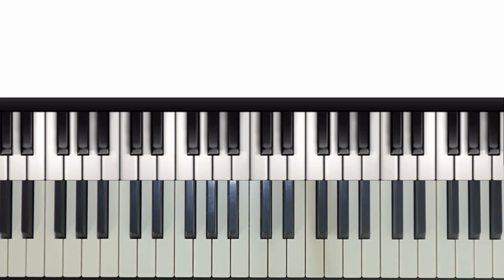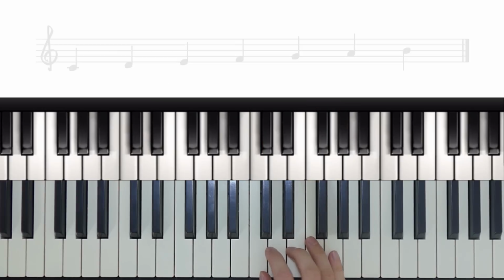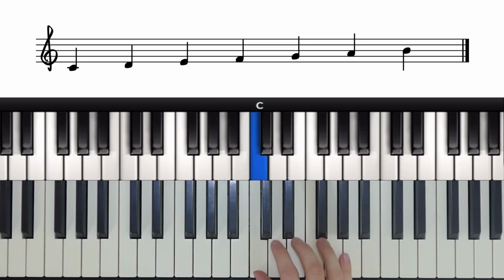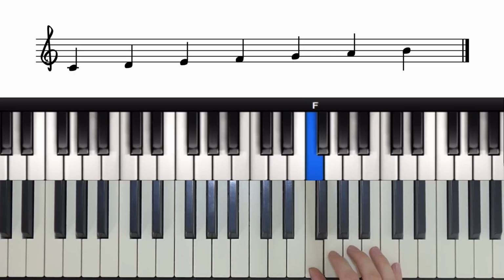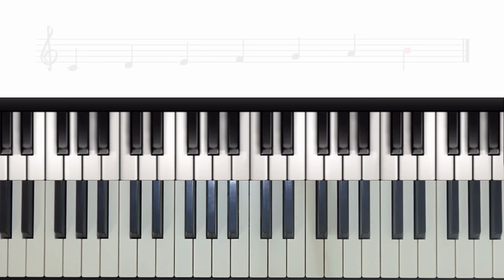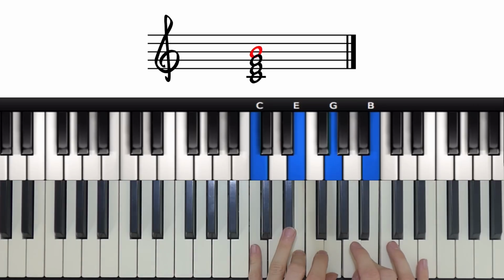note from the scale. So here is our C major triad, and here is our C major scale. So let's figure out what the 7th note from the scale is. 1, 2, 3, 4, 5, 6, 7. So this is the 7th note. And if we play a C major triad and put this note on the top, we get a C major 7 chord.